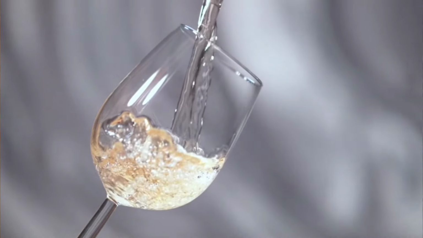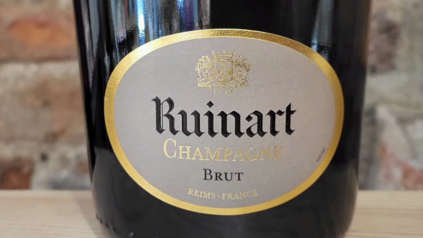The term brut is widely used to describe the level of sweetness in sparkling wines. This French word means raw and it's used to describe dry sparkling wines. Wines labeled as brut contain up to 12 grams of residual sugar per liter. However, most of them contain between 5 to 8 grams to keep the natural freshness of the wine.